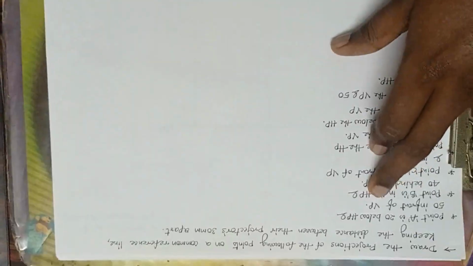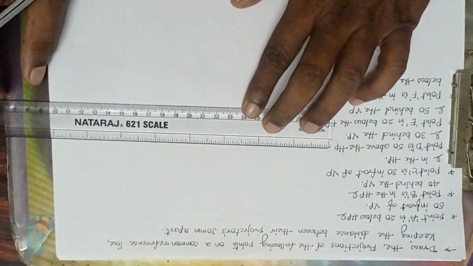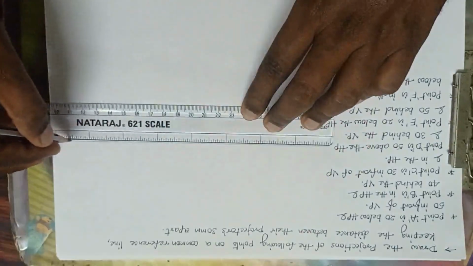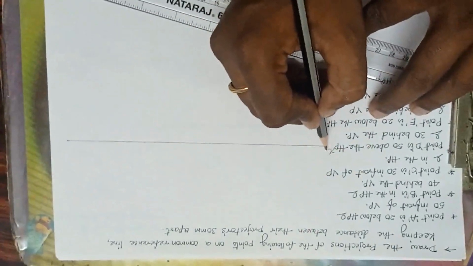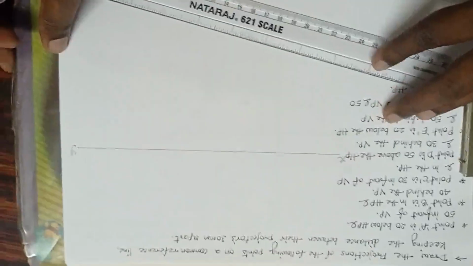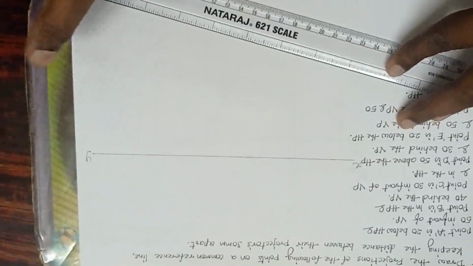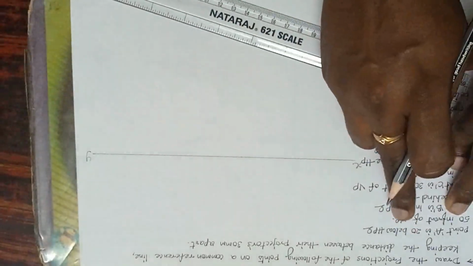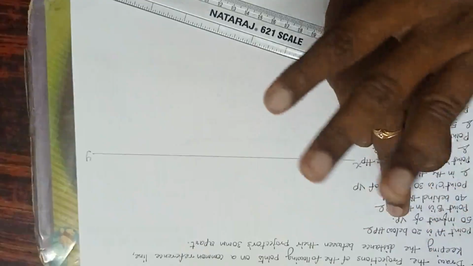But he is asking in a common reference line. So what I'll do, I'll draw a common reference line like this, and I'll call it as X, Y. Done. Let me draw this point A. Now, according to this, it is falling on the 4th quadrant.